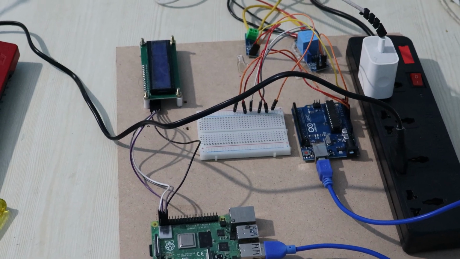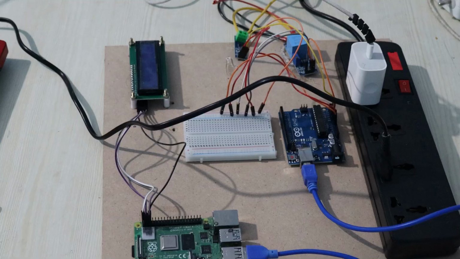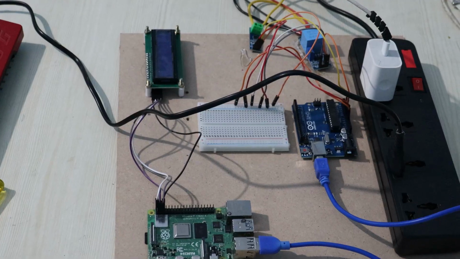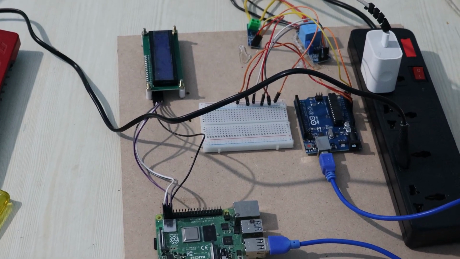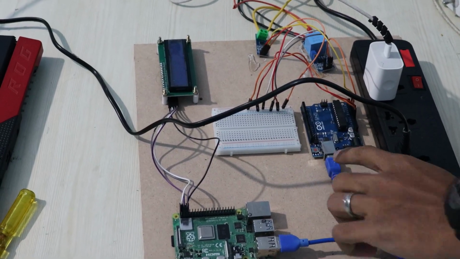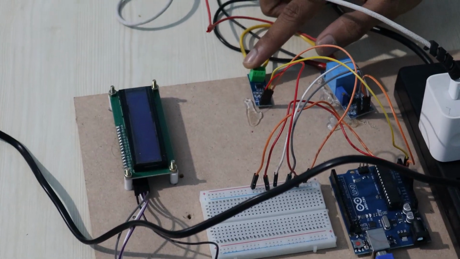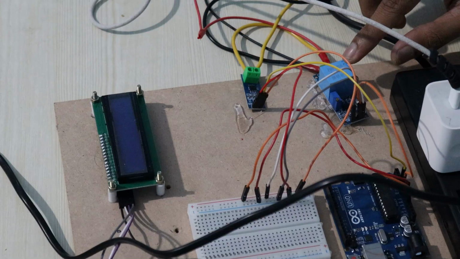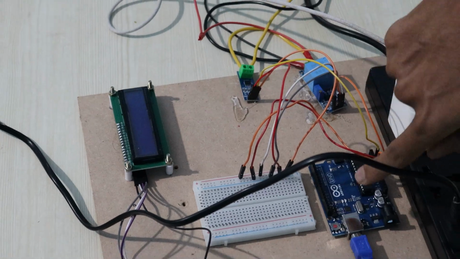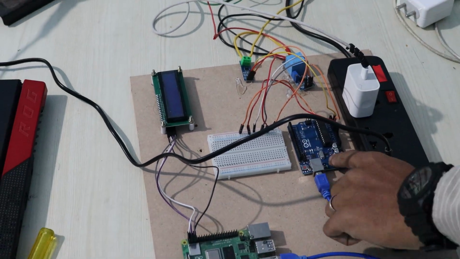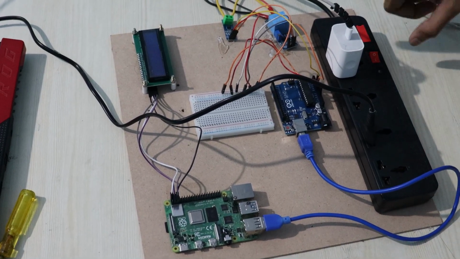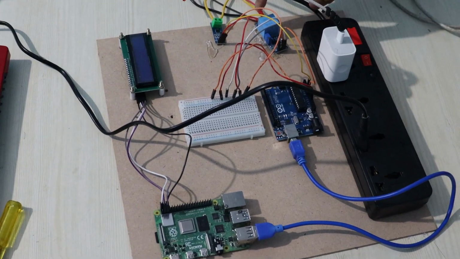Good morning, everyone. The project name is Power Consumption Prediction on the basis of CNN and LSTM models. The two main parts of this project are the Arduino Uno and the Raspberry Pi. The Arduino Uno is connected with the ACS710 current sensor and the ZMPT101B, which is the voltage sensor. These two are connected to the Arduino, and the Arduino transmits the data through the USB cable to the Raspberry Pi.